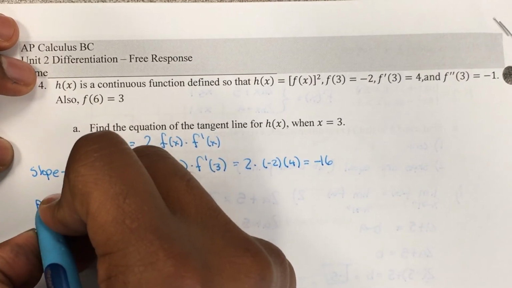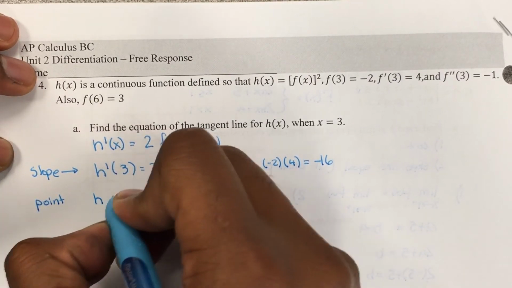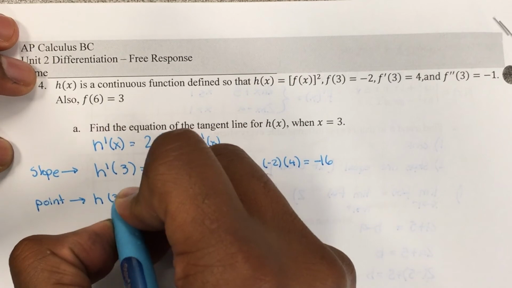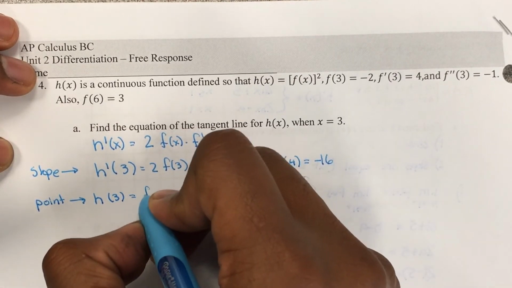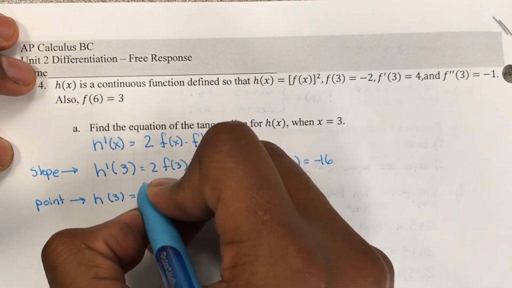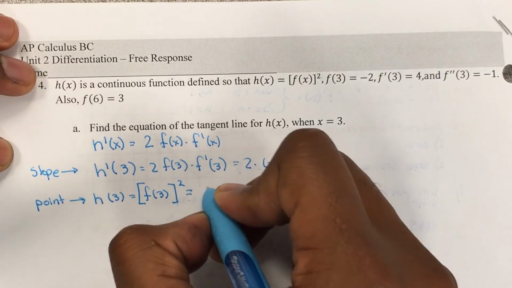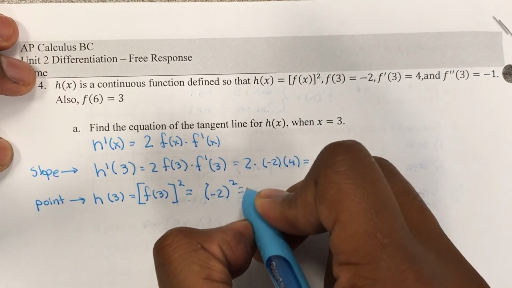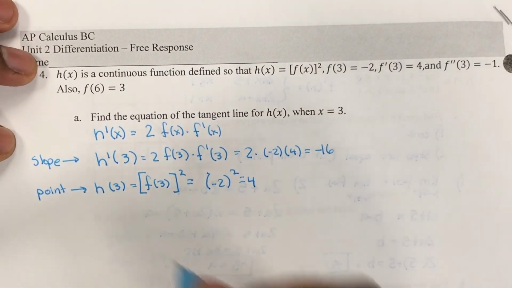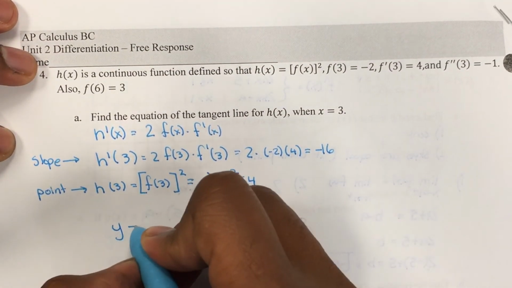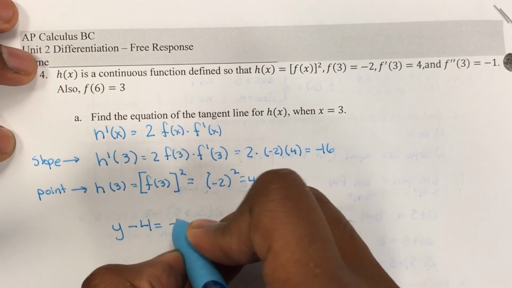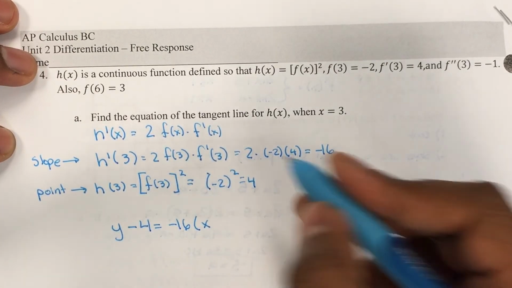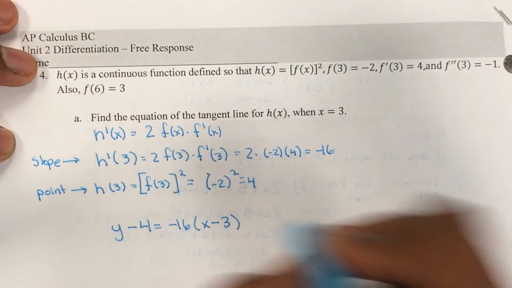And then for the point, we need h of 3, which is f of 3 squared, which is negative 2 squared, which equals 4. So the equation of the tangent line is y minus 4 equals negative 16 times x minus 3.